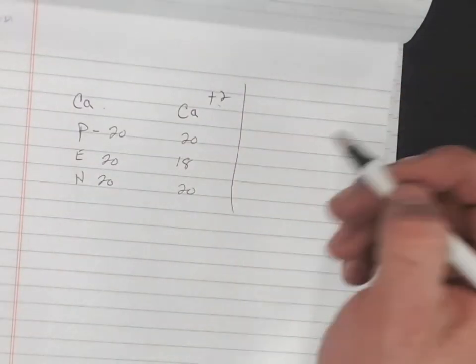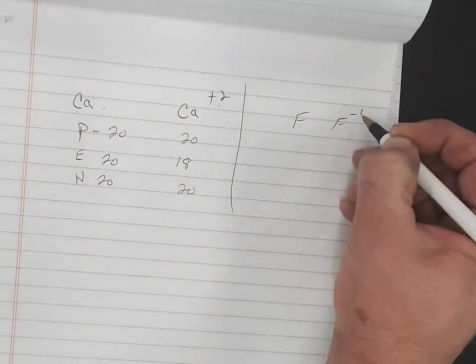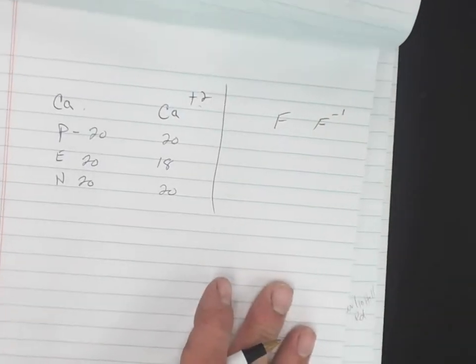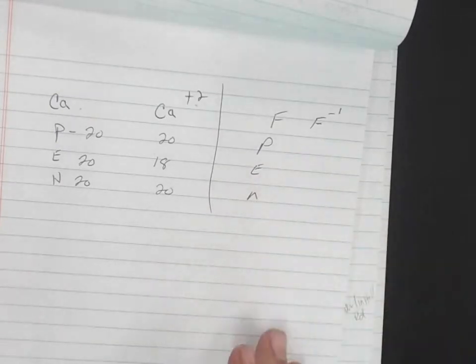Now let's try one with nonmetals. Let's look at fluorine and fluorine -1. Go ahead and tell me the protons, electrons, and neutrons for both of these.